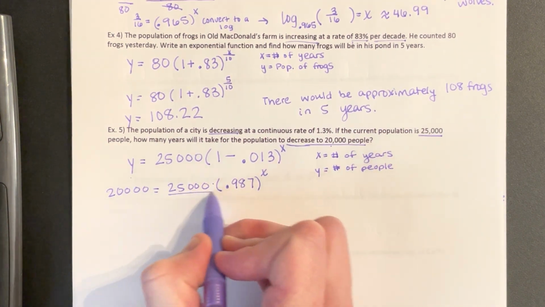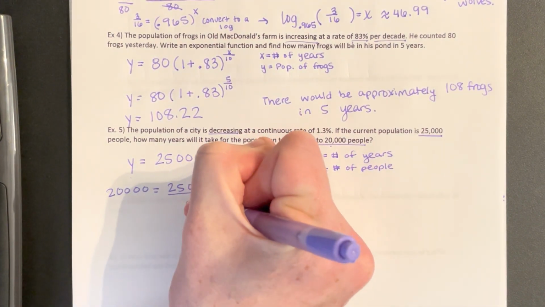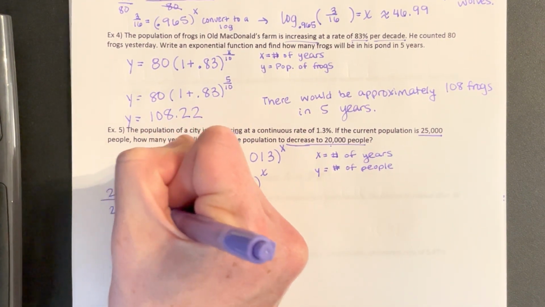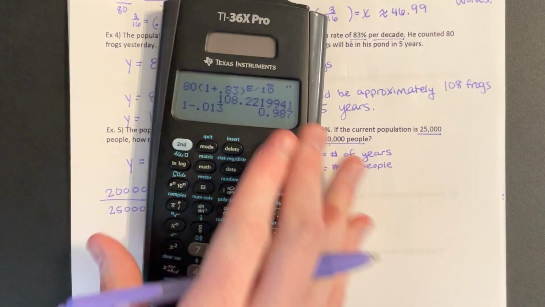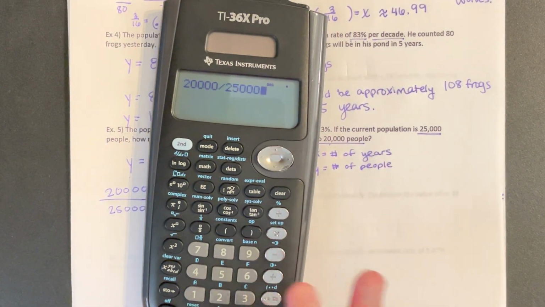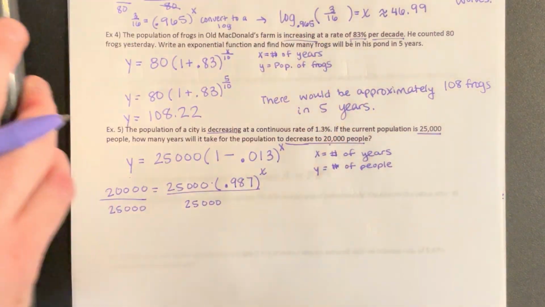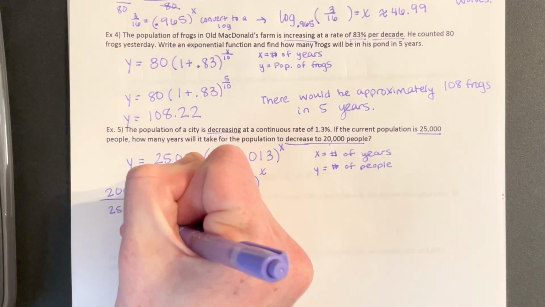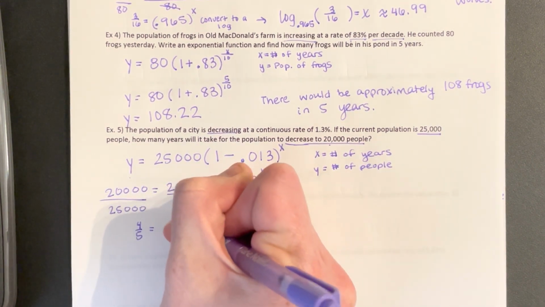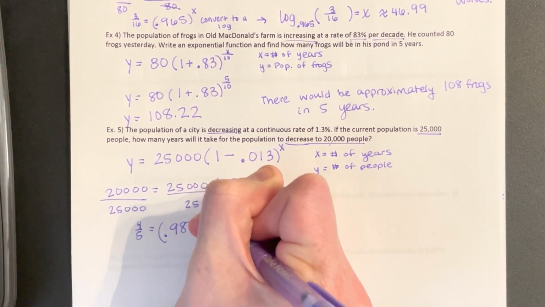So we divide by 25,000. And 20,000 divided by 25,000 is 0.8 or 4/5, which is 0.987 to the X.